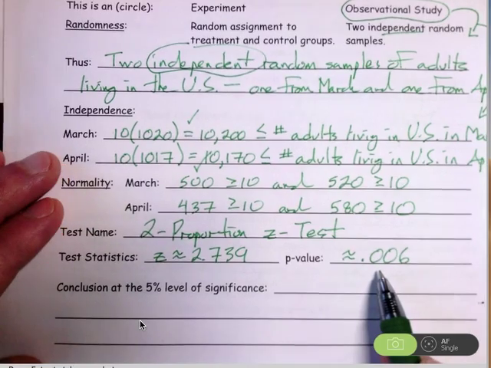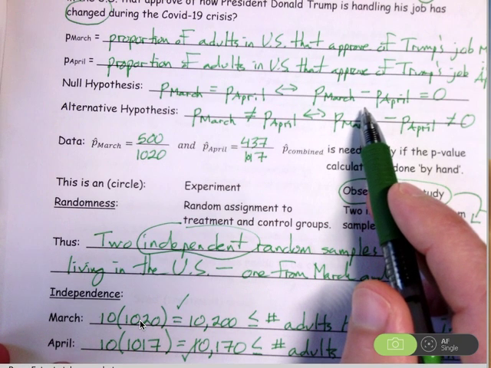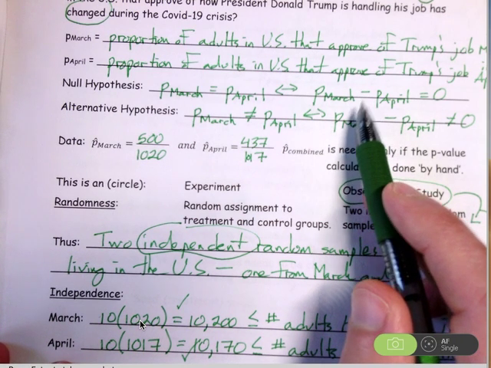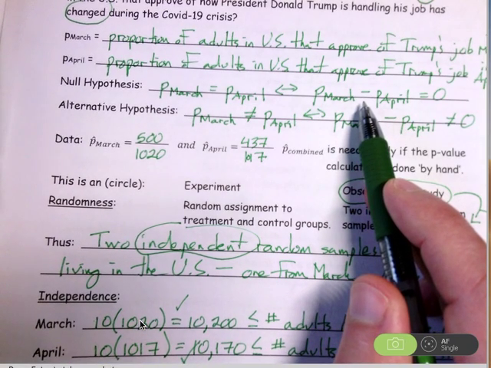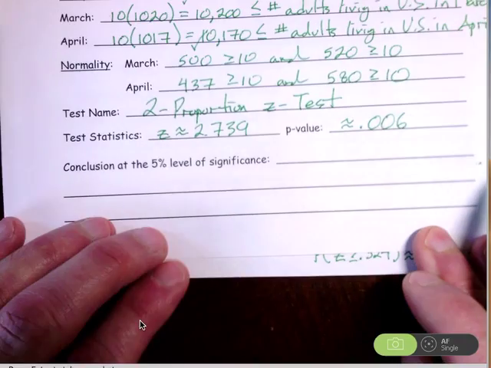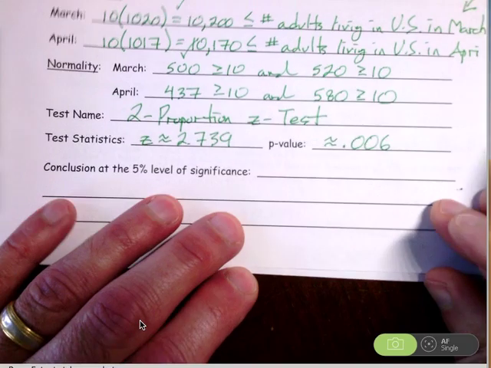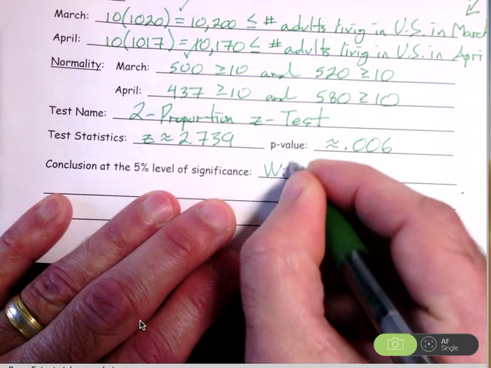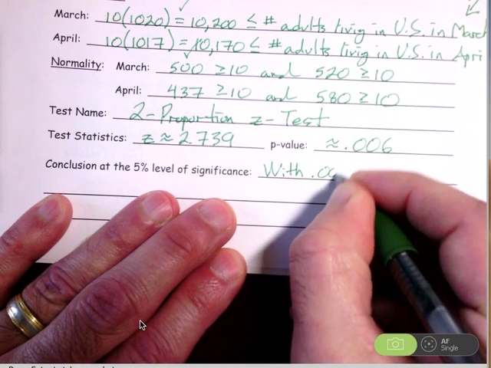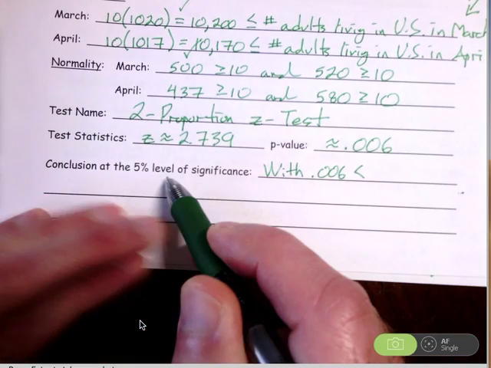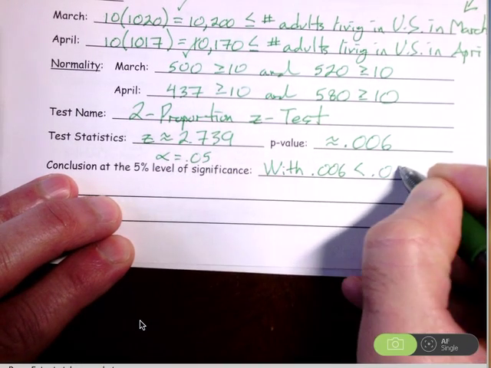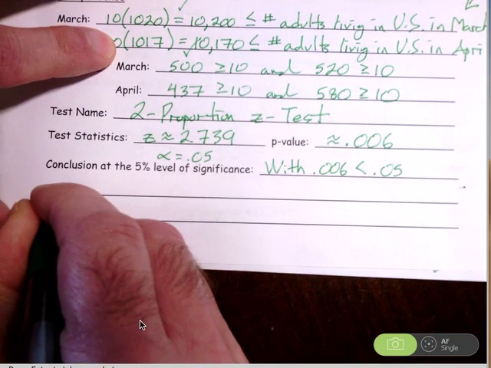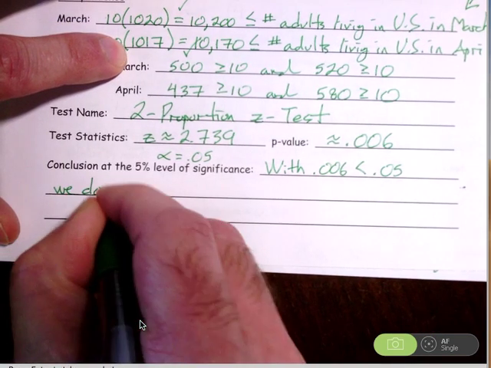So this is an unlikely outcome if the null hypothesis is true. It's unlikely to see a difference of sample proportions this extreme or more extreme if the null hypothesis is true, if the population parameters are actually equal for March and April. So that's why we have evidence to reject the null hypothesis here. So with that p-value of 0.006, and that's well less than our level of significance, that's what we call alpha, or 5%. So this is an unlikely outcome, so we do reject the null hypothesis.